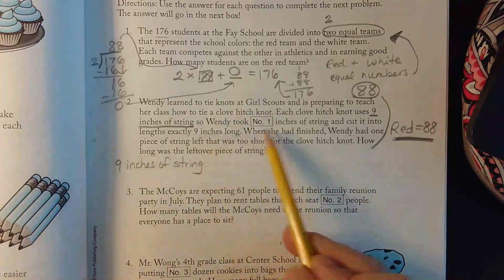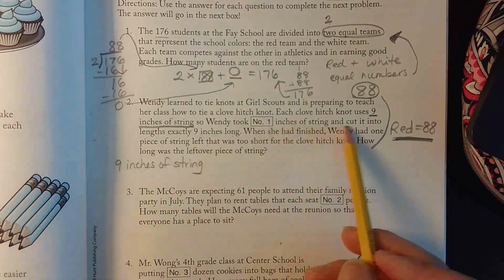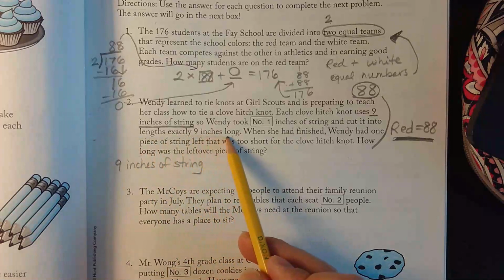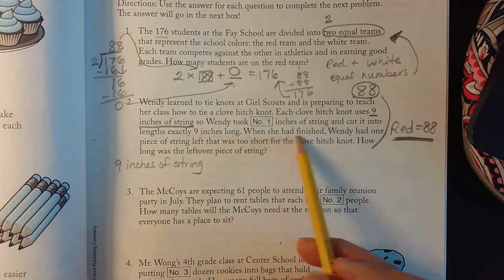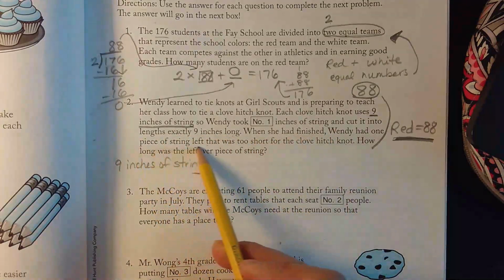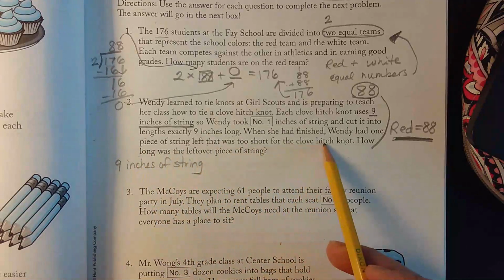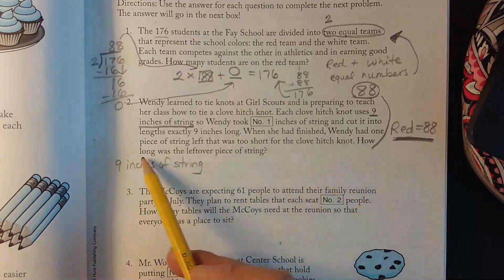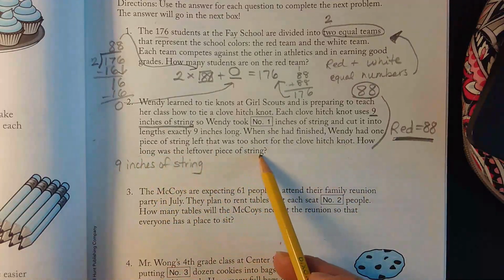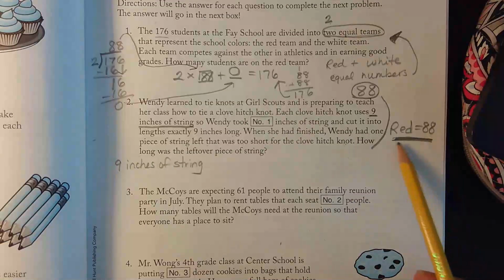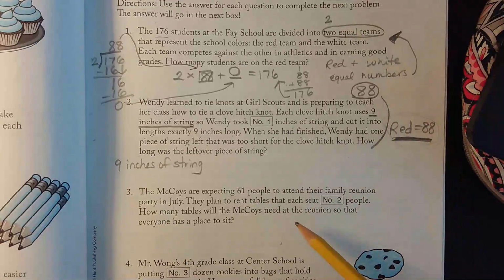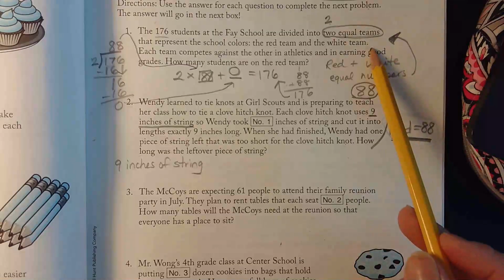Okay, so Wendy took number 1 inches of string and cut it into lengths exactly 9 inches long. When she had finished, Wendy had 1 piece of string left that was too short for the clove hitch knot. How long was the leftover piece of string? So now you're going to think about that red being equal to 88 students.